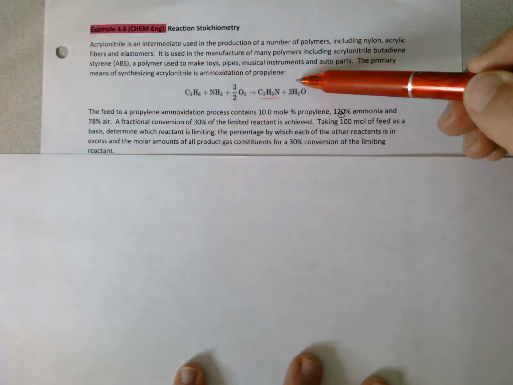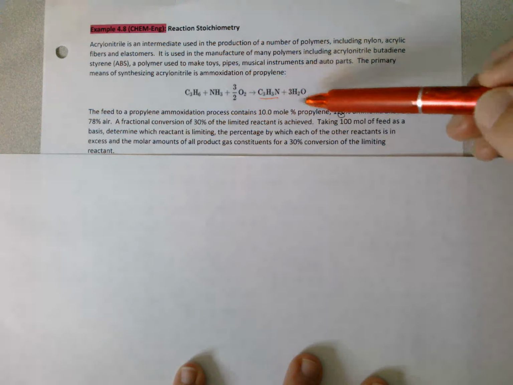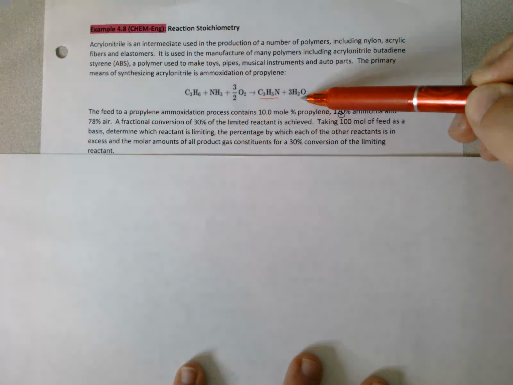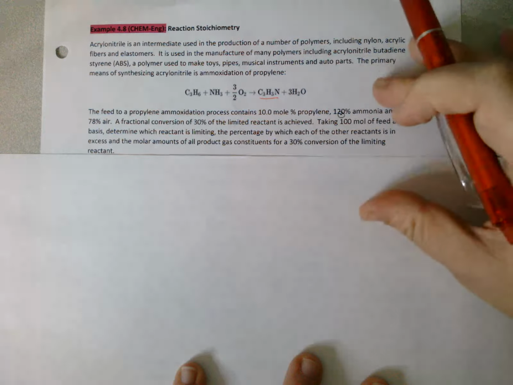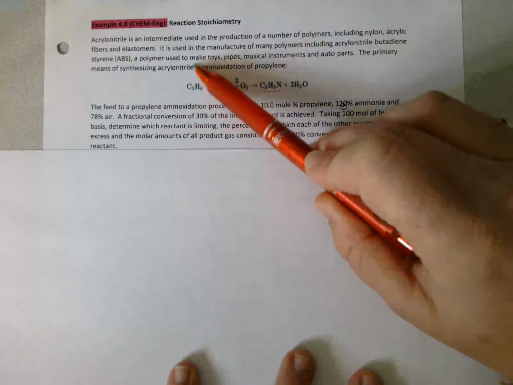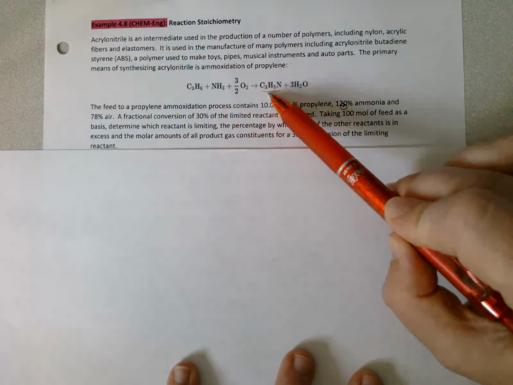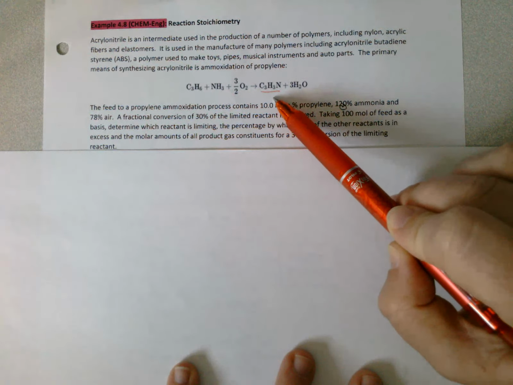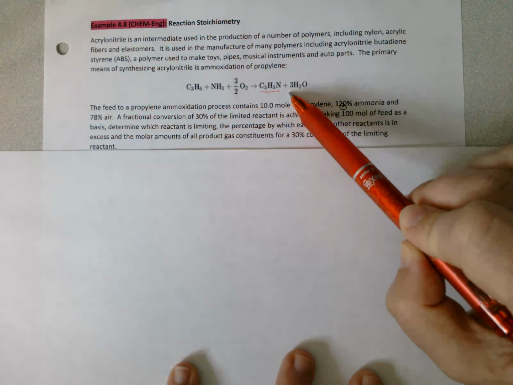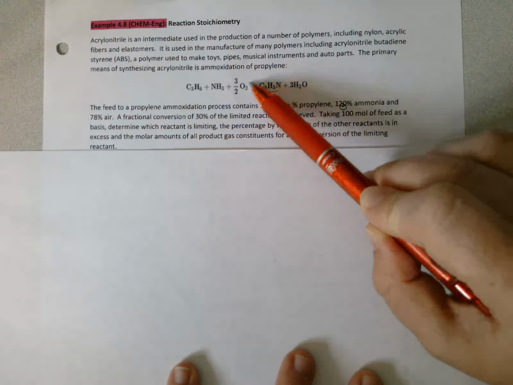of propylene. Now, I'm not worried that you know what ammoxidation of propylene is. You're not going to have to memorize chemical reactions for this component of the class. But translating and looking at what's in the problem and relating it to what these components are, that's something that you can do by using Google and by looking through what other components are present.